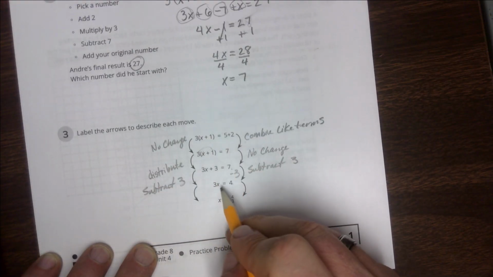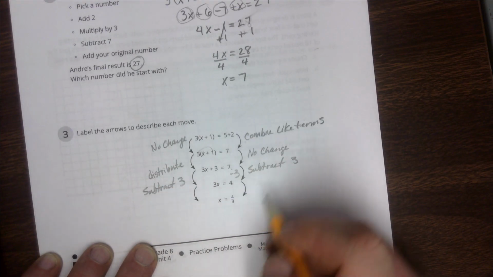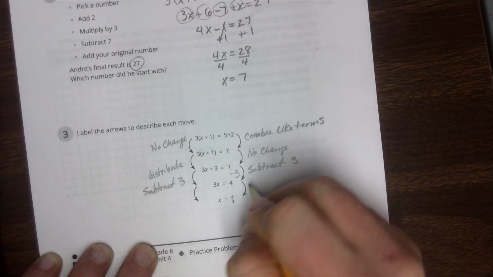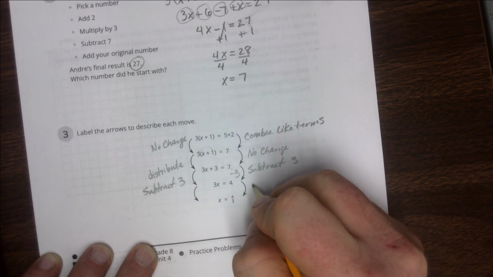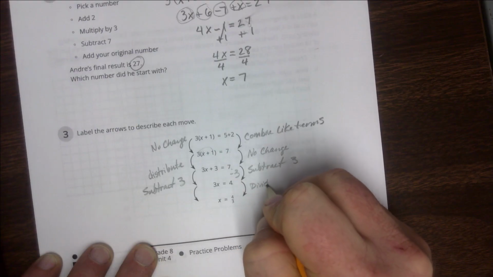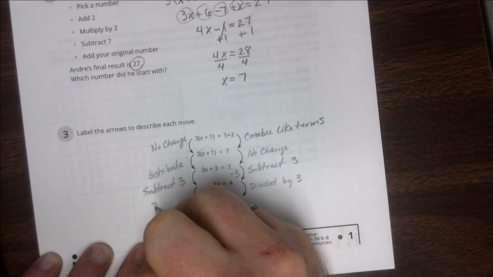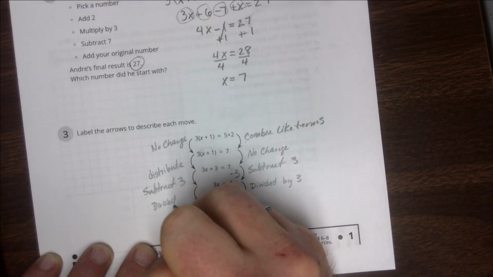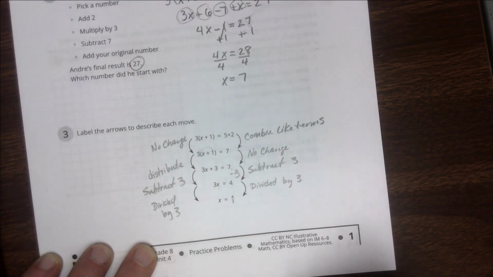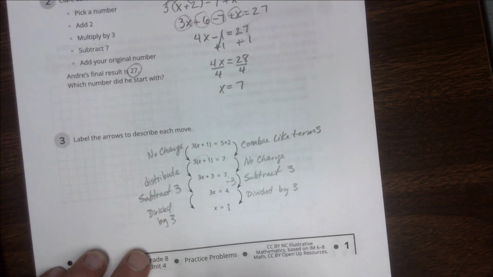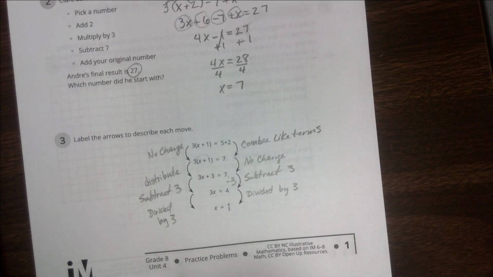Subtract 3 from both sides. And then finally, to get x by itself, their final step, instead of multiplying by 3, divided by 3. All right, let's take a peek at question number 4.